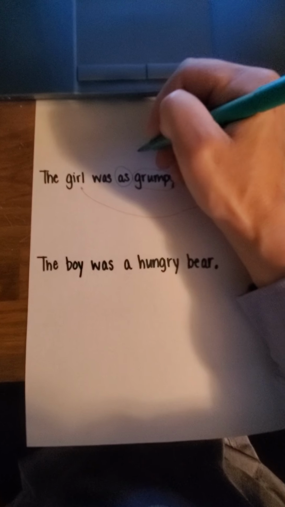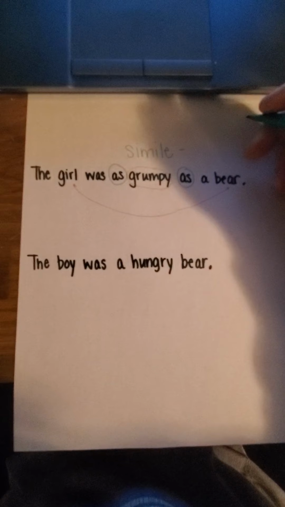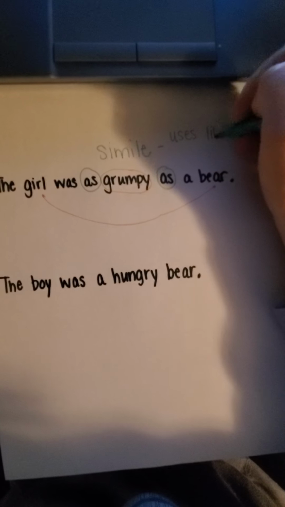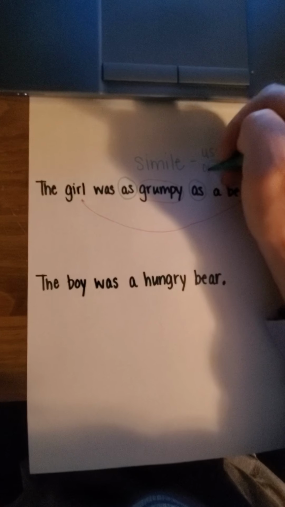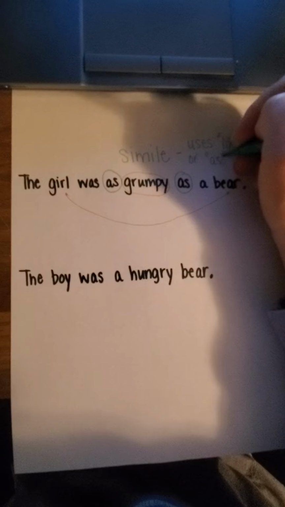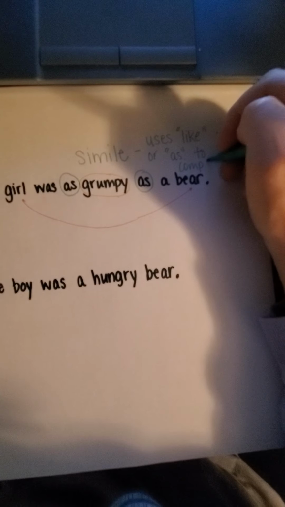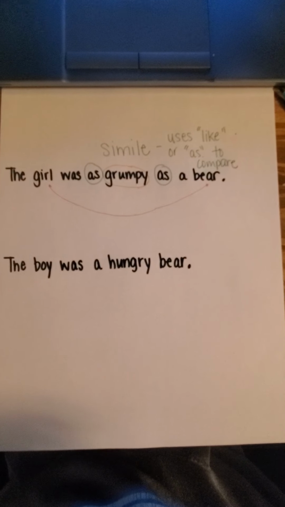Now this almost looks like a smile to me, so we're going to call this a simile, because a simile uses like or as to compare. And that is what we did in this sentence. We said the girl was like a bear.